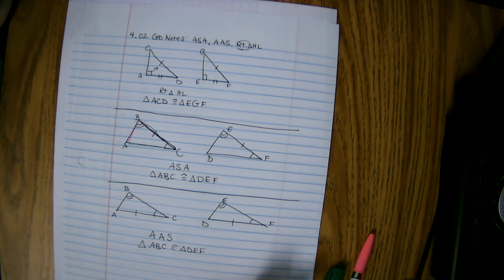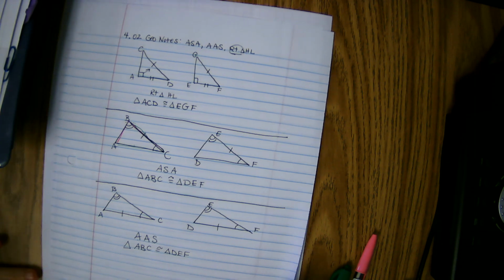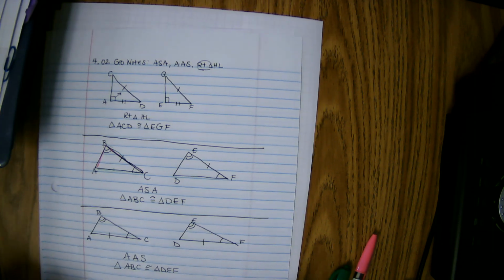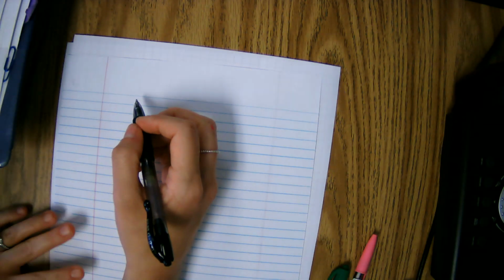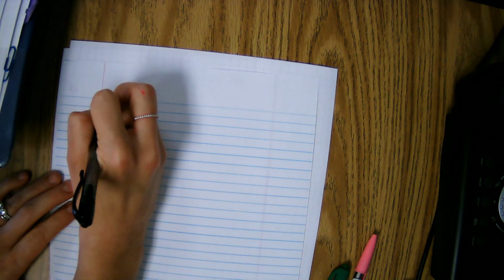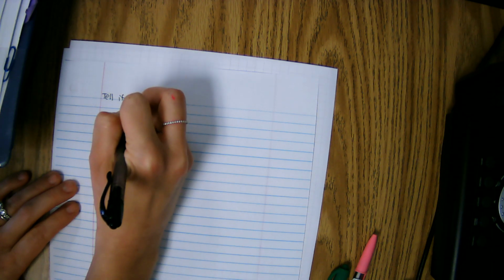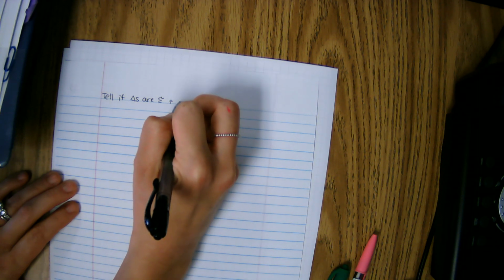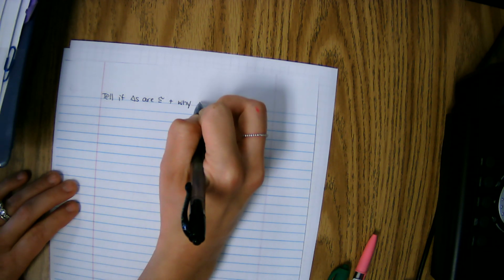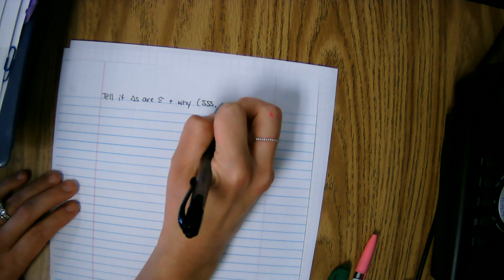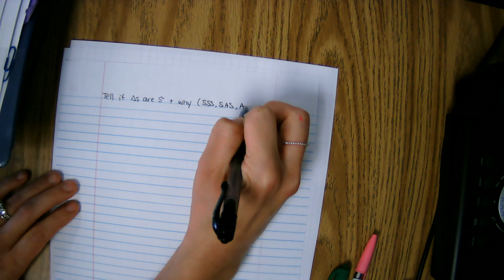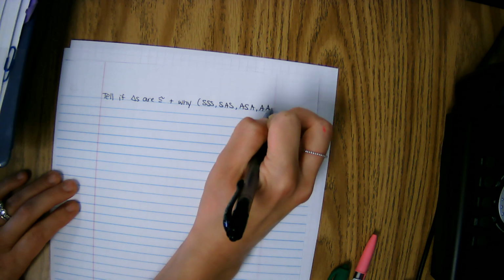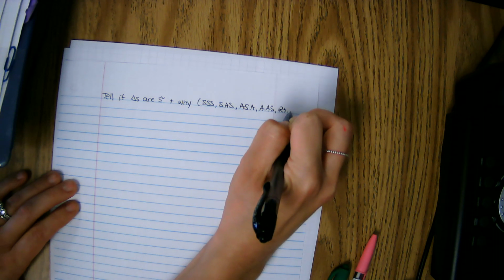All right, now let's go through a couple different pictures and talk about their congruency statements and whether they're congruent. Tell if the triangles are congruent and why, using one of your 5 reasons: side, side, side; side, angle, side; angle, side, angle; angle, angle, side; and right triangle HL.